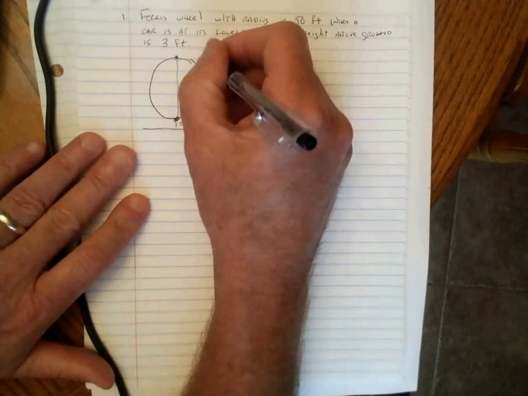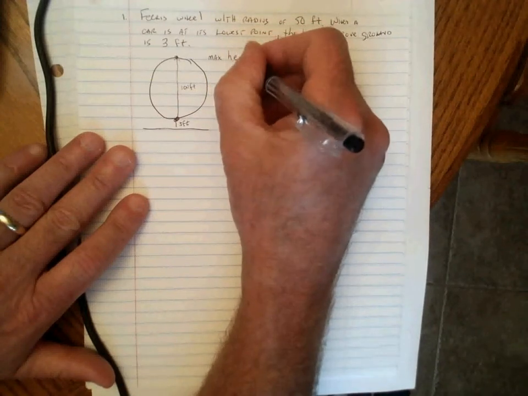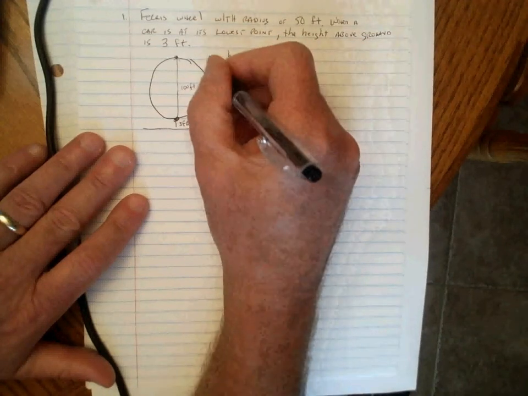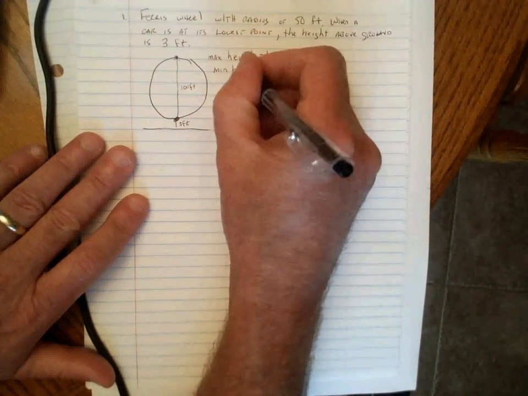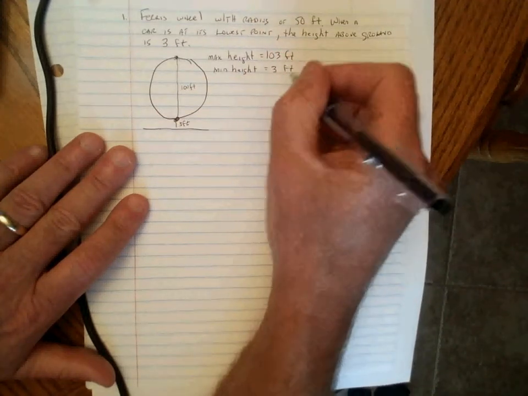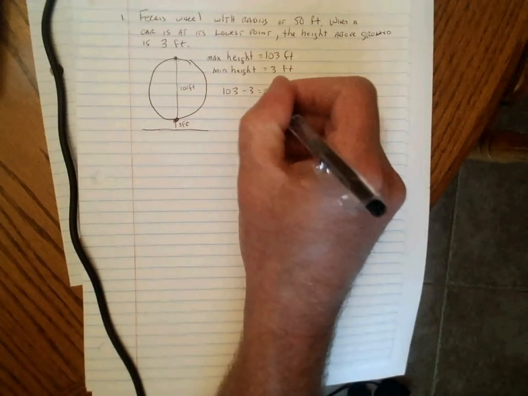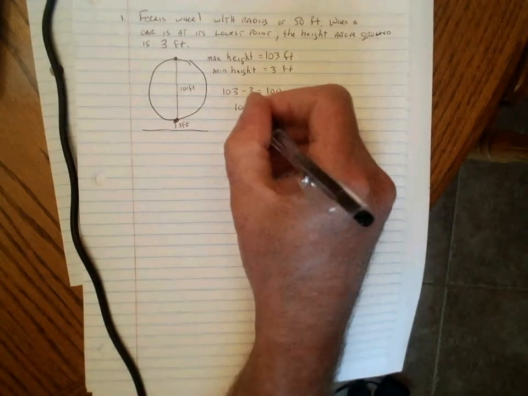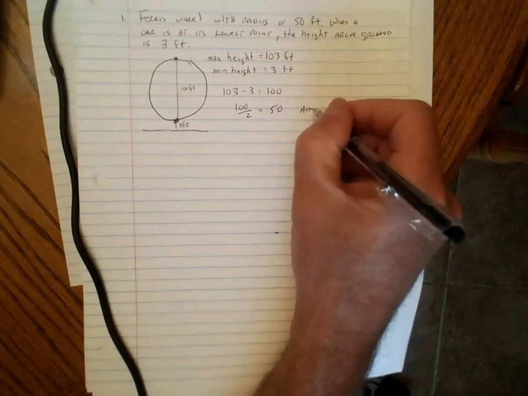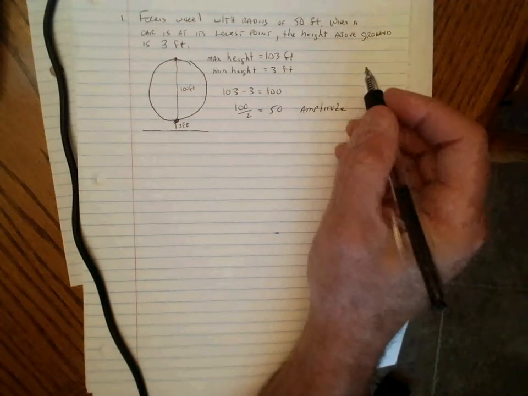The maximum height of the car is 103, and the minimum height is 3 feet. So we do 103 minus 3 equals 100, and 100 divided by 2 gives us 50. This is going to be the amplitude of our model. We're going to model the height above the ground.